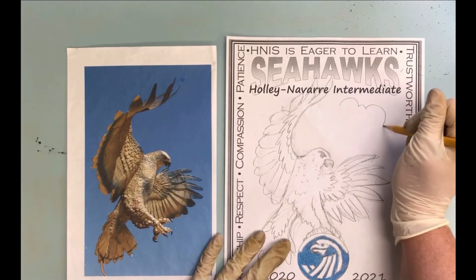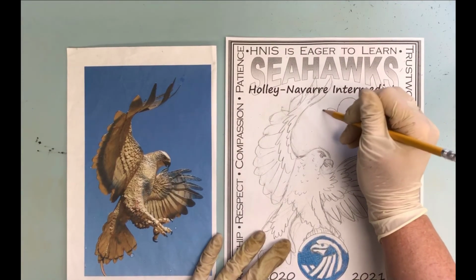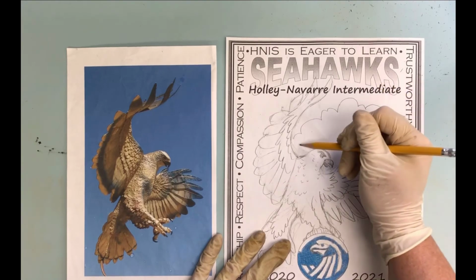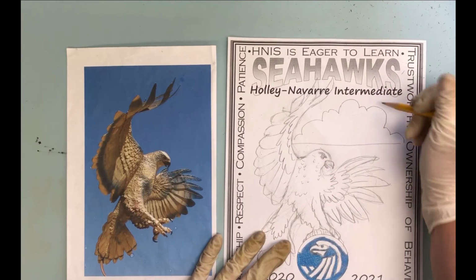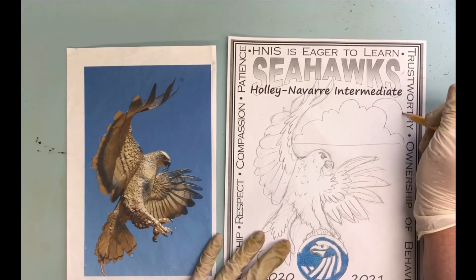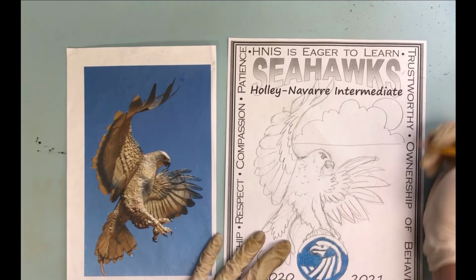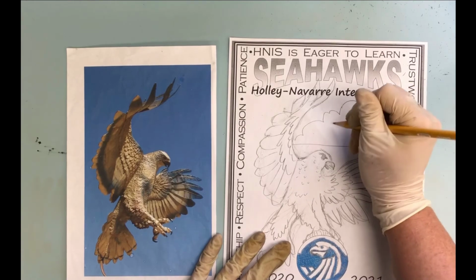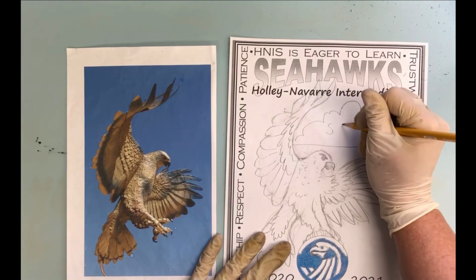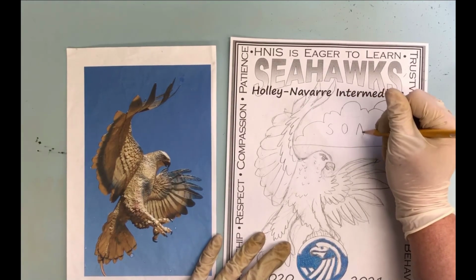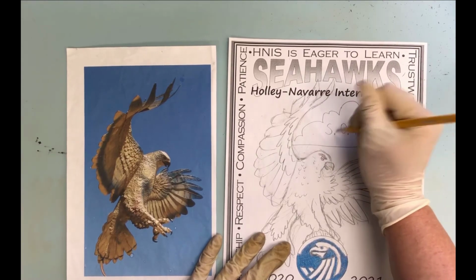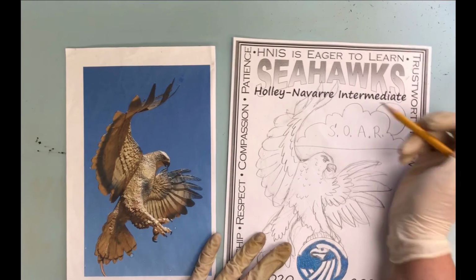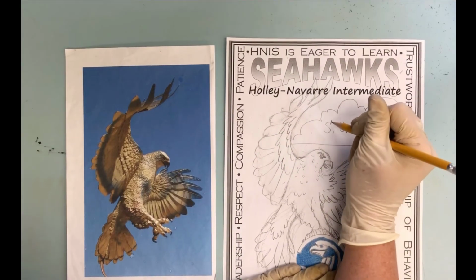And then I've thought about what I'm going to do in here. I'm going to put a cloud. And I might even put the start of a sun. And then I'm going to write the word soar because that's so important to our school. Try to make those letters really nice. If you plan on doing any letters, though, that's super important. I'm going to do some block letters here.